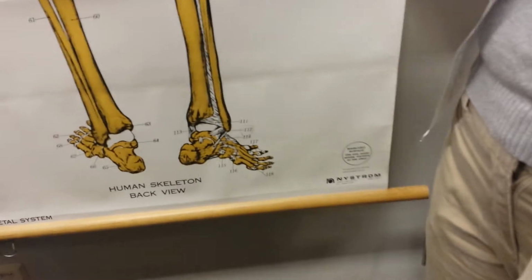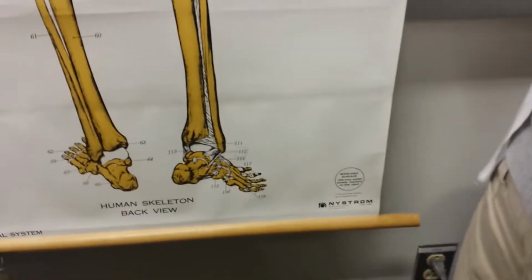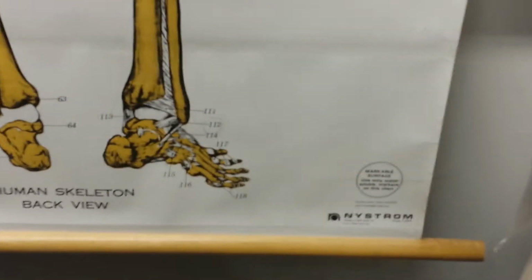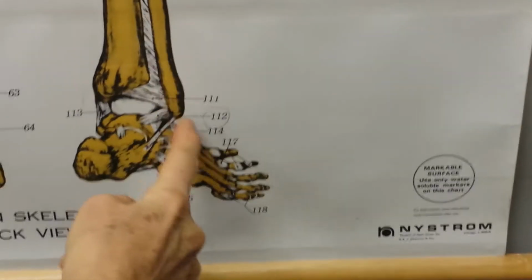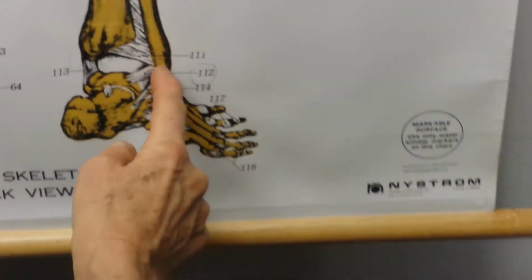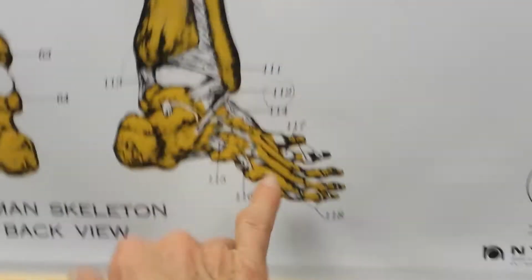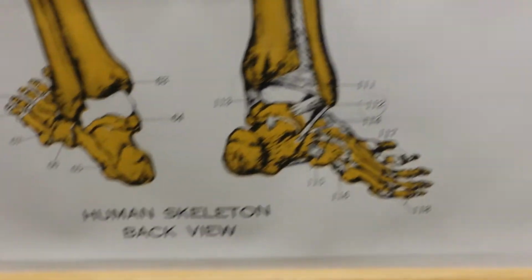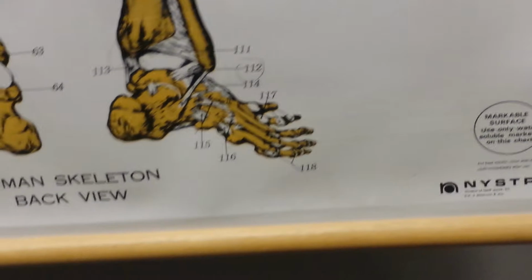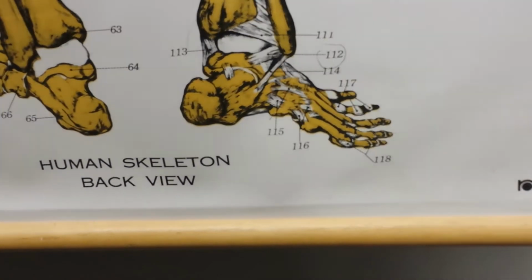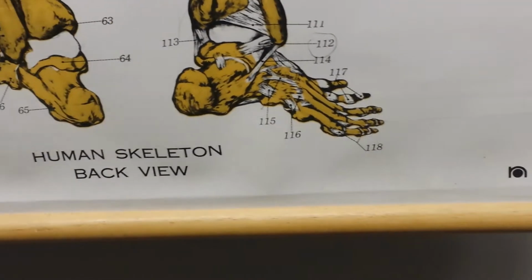What about down in the foot? 117 is what? Okay, down in the foot, what ligaments are on the lateral side? There are three. You've got them listed here, tibial, fibular. You call it the lateral ligaments, but individually you just connect them.